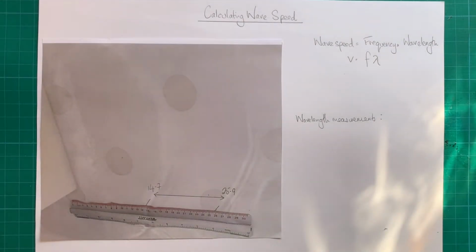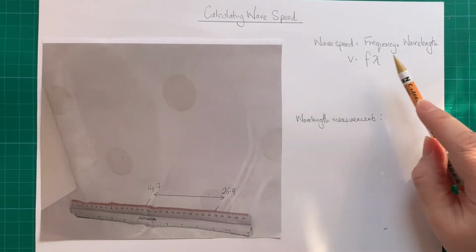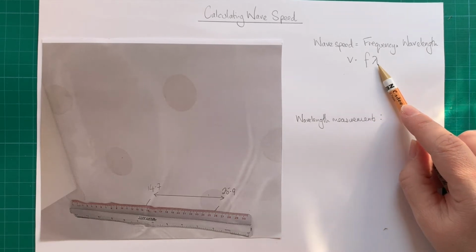So now to the way that we're going to work out the wave speed using our very basic setup in the bath. Now that method has numerous inaccuracies in it. So there's a few things I've done to try and overcome that. To remind you, wave speed is equal to frequency times the wavelength, which is v equals f times lambda.